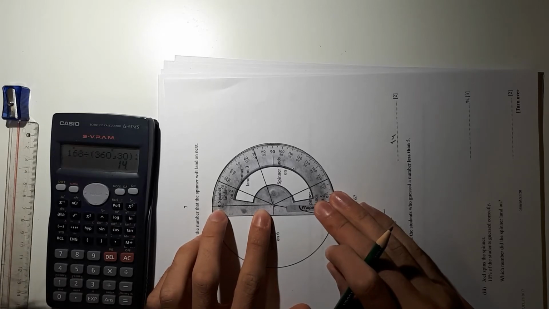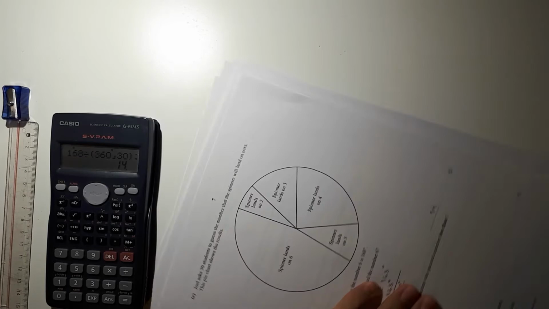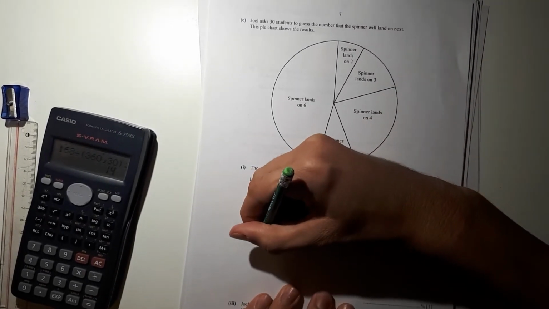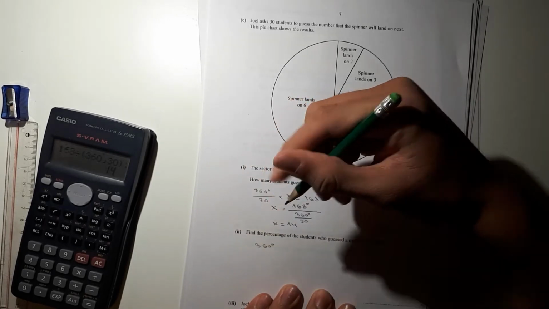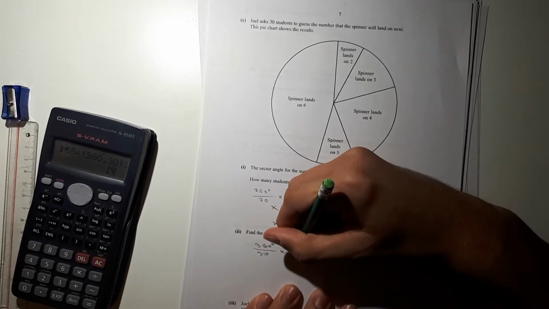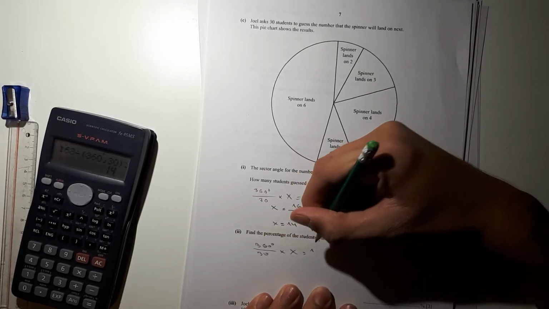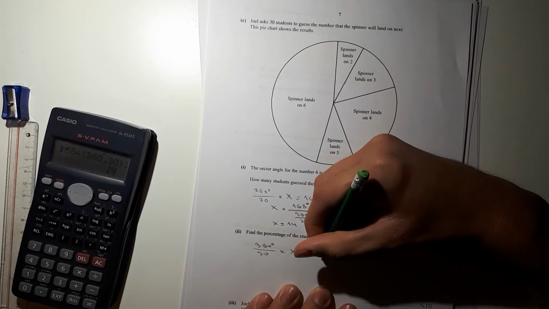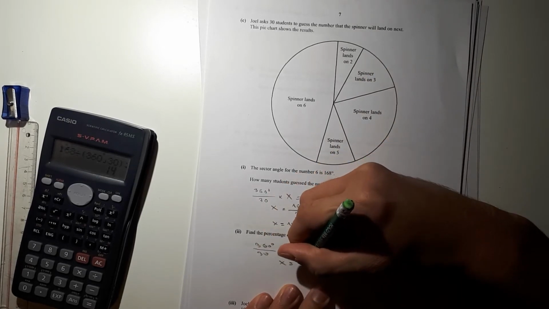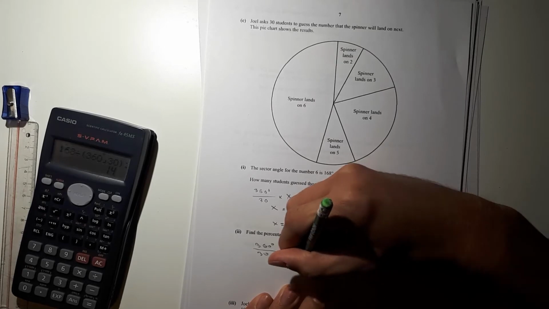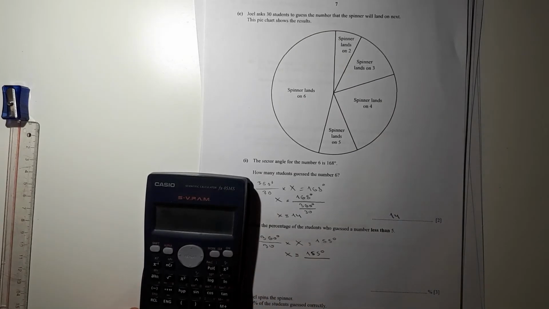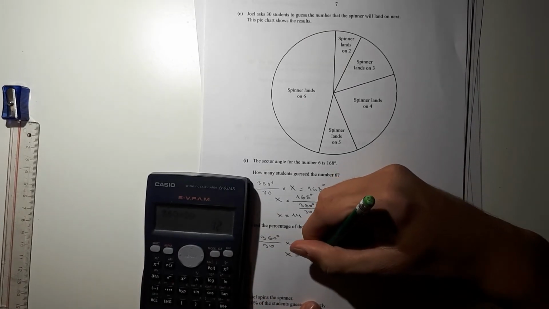This gives me 155 degrees. So let's do this again. 360 over 30 multiplied by x is equal to 155. 155 over 360 divided by 30 is 12.